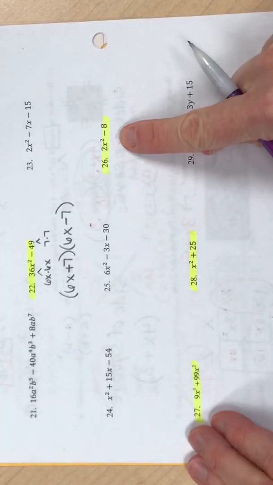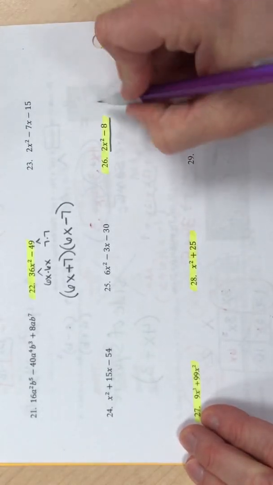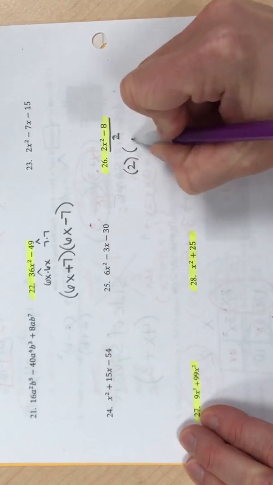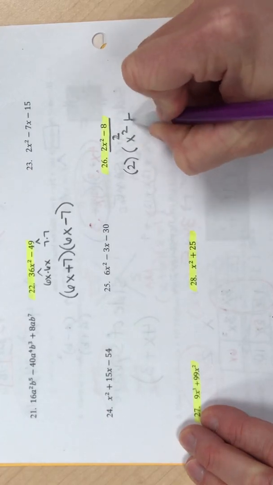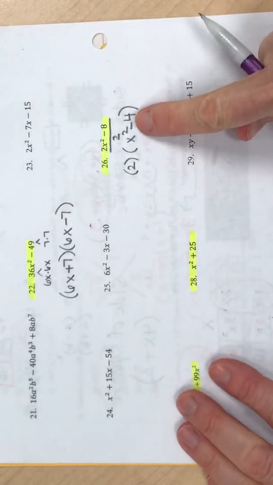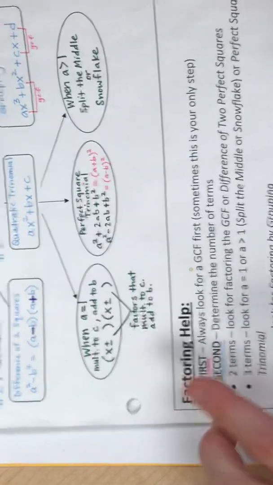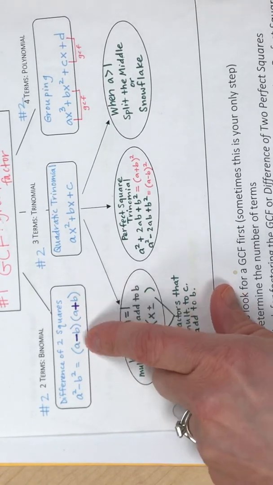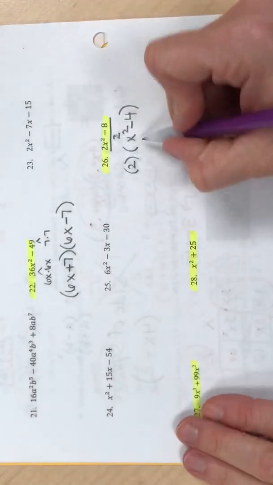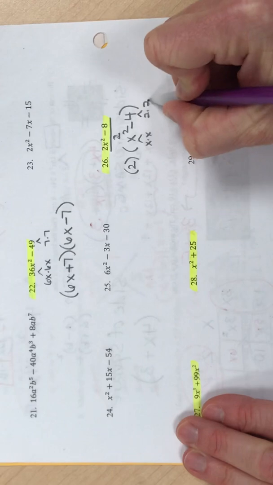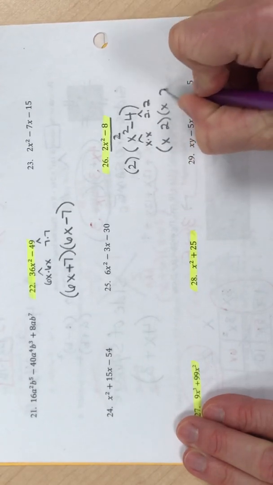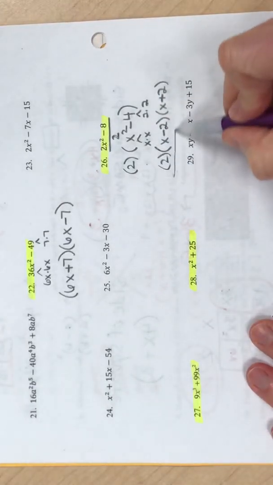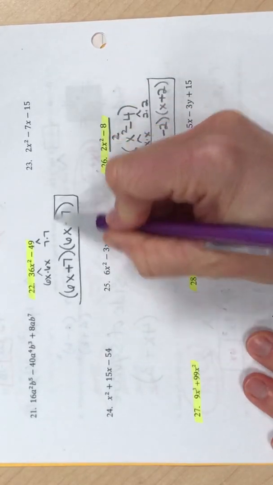For number 26, I do notice that there is a GCF right away. So I'm going to divide out the GCF of 2. So first, I'm going to divide out that 2 from each of my terms. Now I'm left with x squared minus 4. I notice the 2 terms that I have left after I've taken out the GCF is a difference of squares. x squared is a square, 4 is a square, so I'm going to factor with the square roots. One factor gets a plus and one gets a minus. So x times x and a 2 times a 2. One factor will get a plus sign, one will get a minus sign. And again, the order of your plus and minus doesn't matter. So this is my answer for 26. This was my answer for 22.